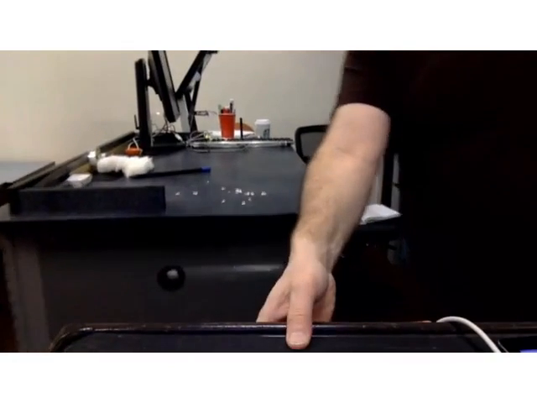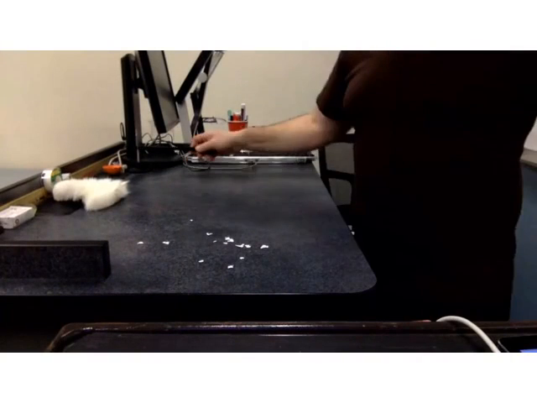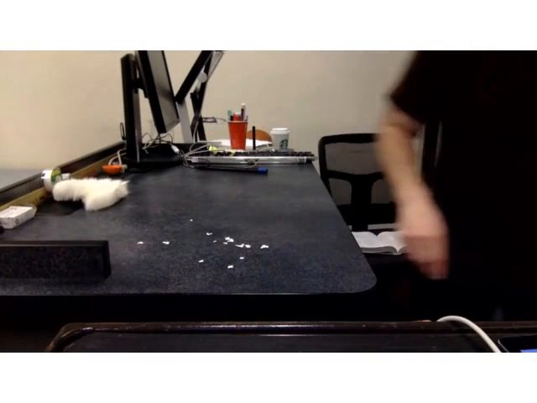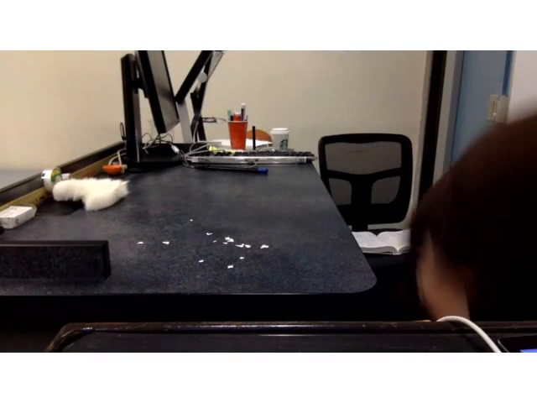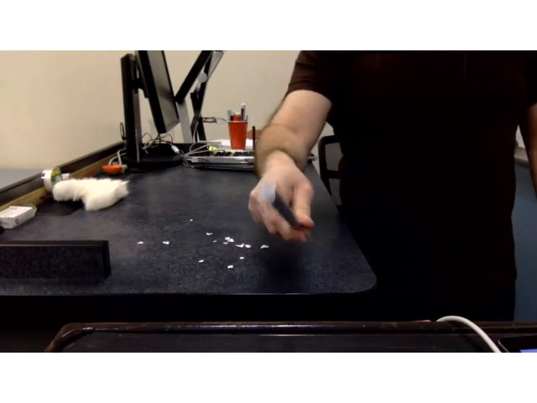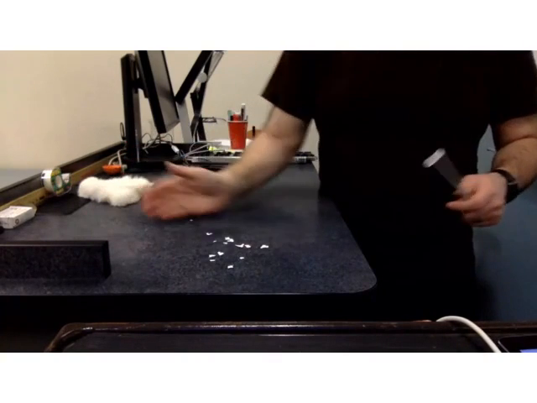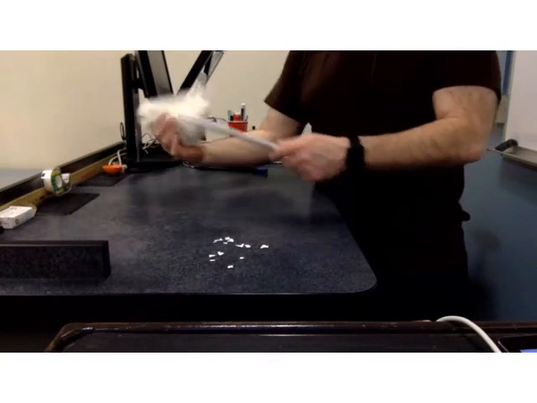Oh wait, I wasn't done. Because I want to show you something else. Kind of the same demonstration, except this time I have a metal rod. This is aluminum, as it happens. Pieces of paper back.